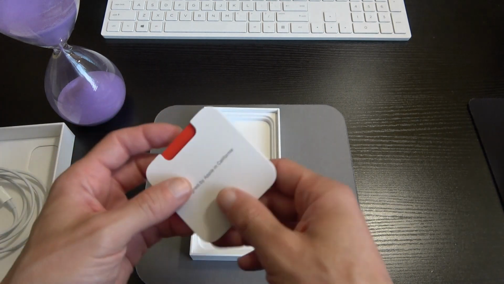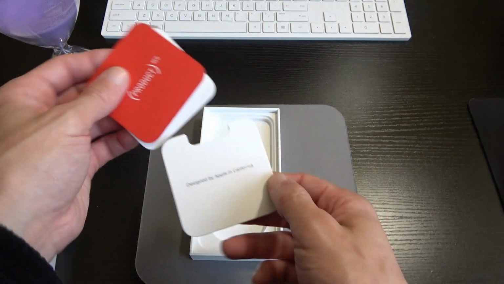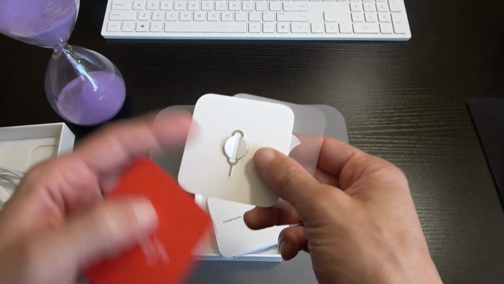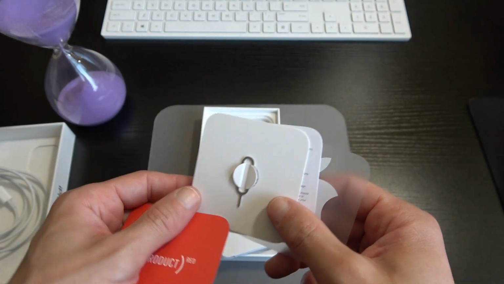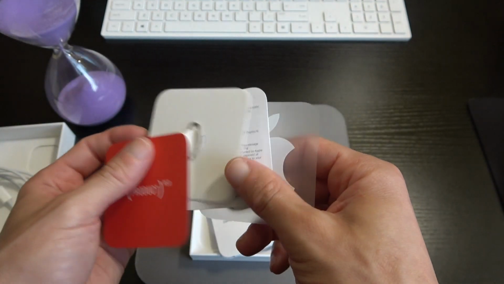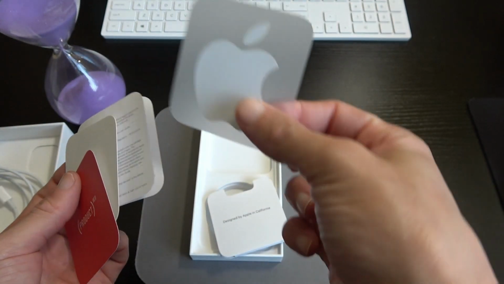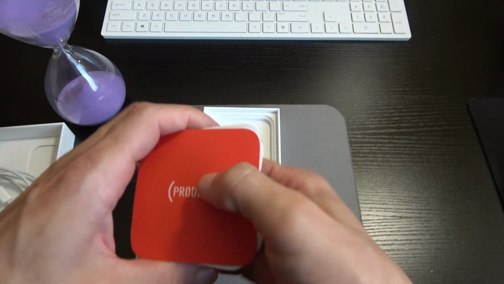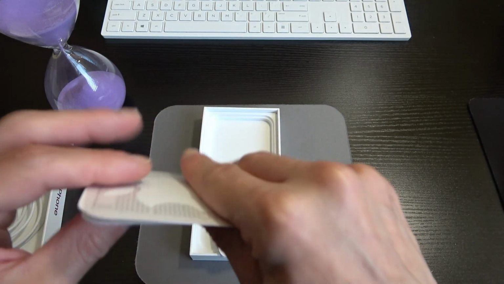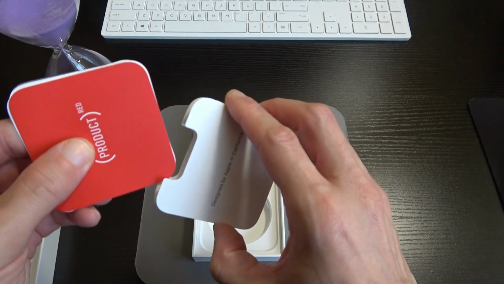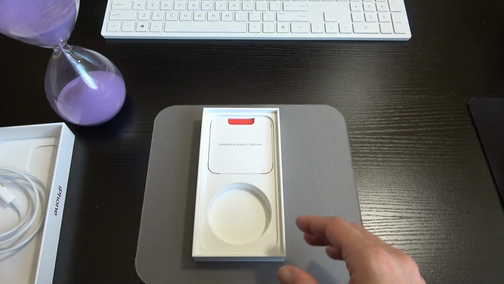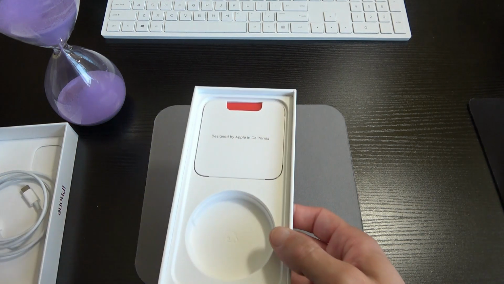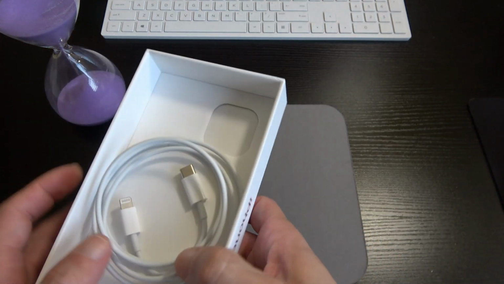And then, of course, you get some literature here. There's your SIM ejection tool. And then your little Apple logo, so you can troll all your Android partners, and maybe stick that Apple logo on their Galaxy Note 20 Ultra or something like that.